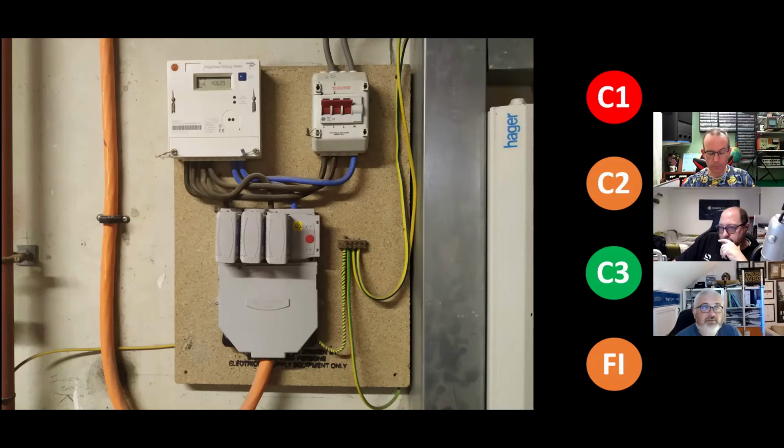I don't know why the network operators were not held accountable by somebody, probably because the owner of the building didn't have the intelligence or the time to actually confront them.